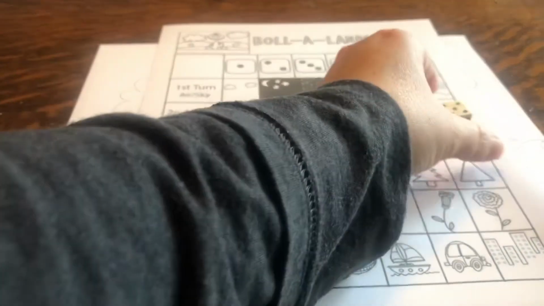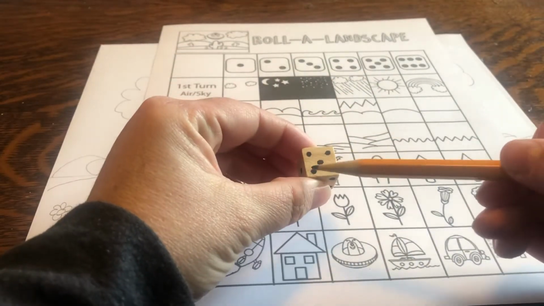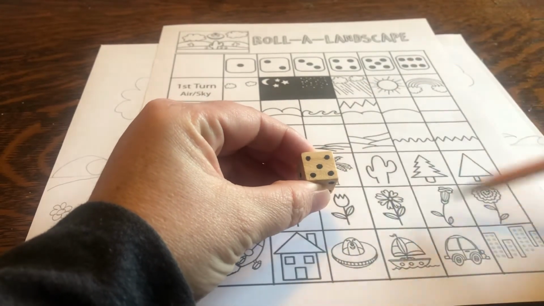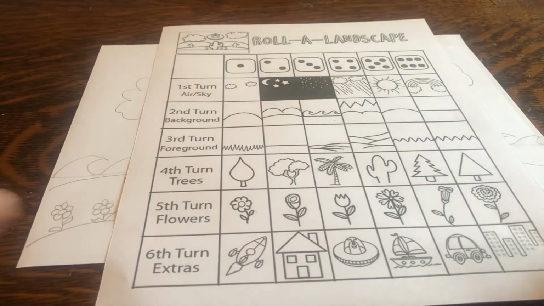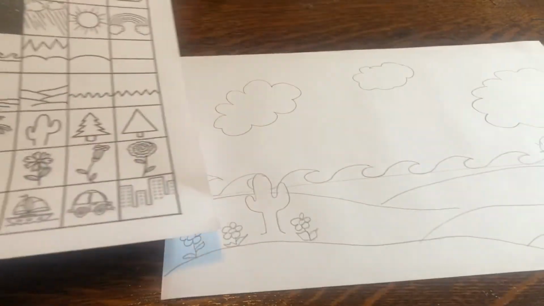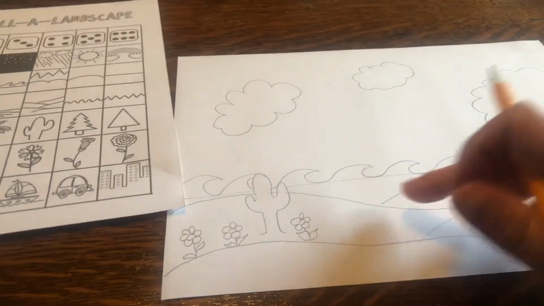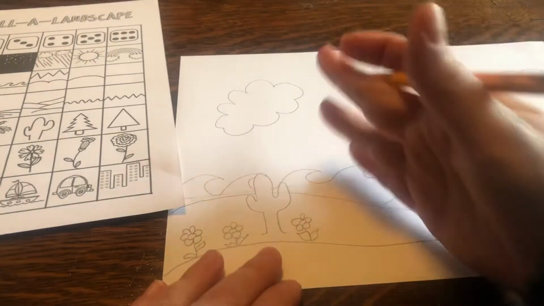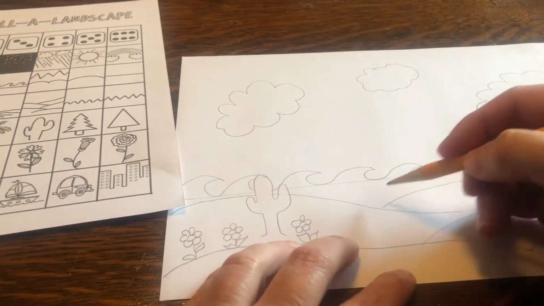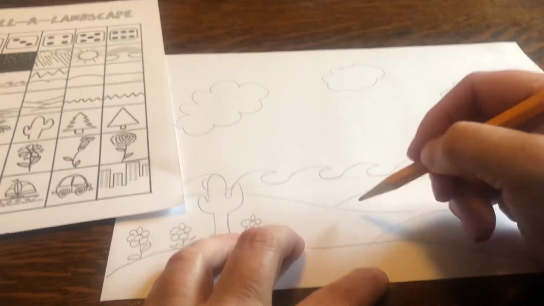Let's see, what is this? 5. 1, 2, 3, 4, 5. 5 is a car. Oh my gosh. Where am I gonna put the car? All right, so maybe I'll do the car in the middle since it's kind of empty. Let's see if I can draw this.